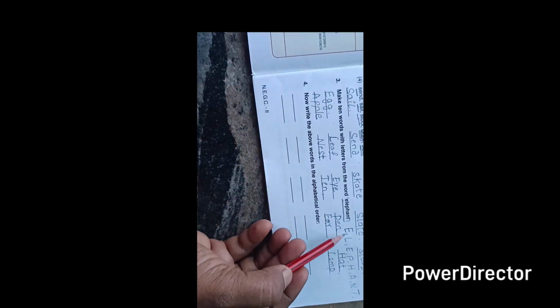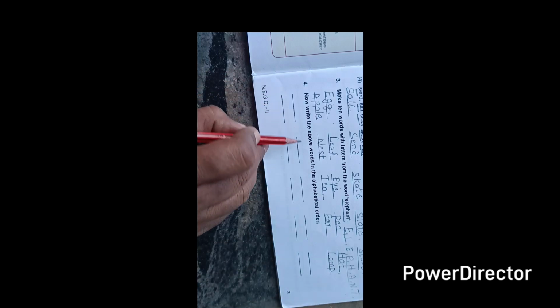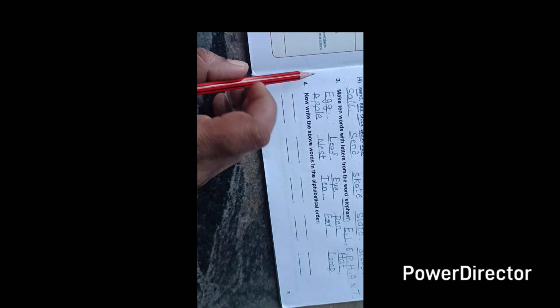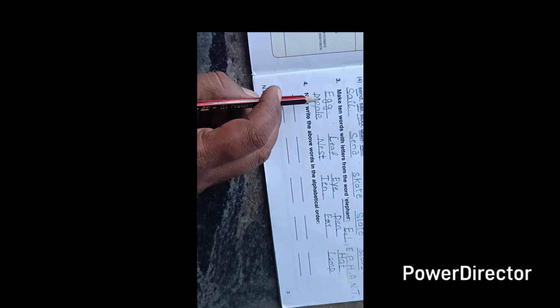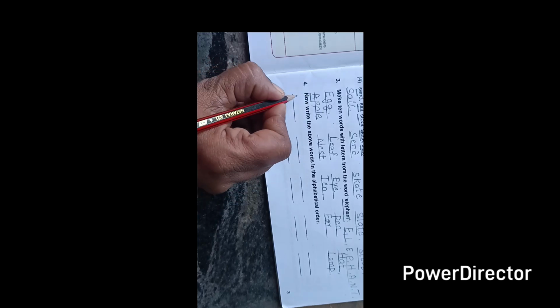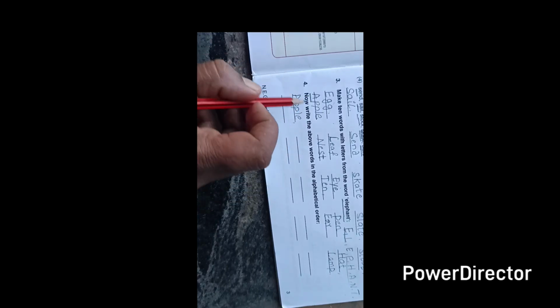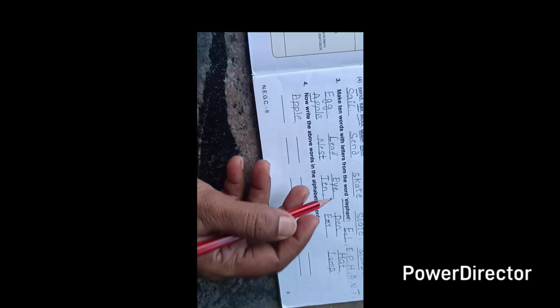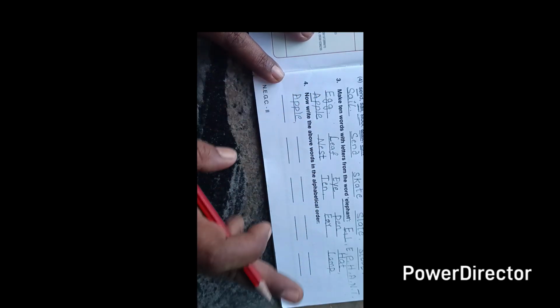Make the words from the letters of this word. Next, now write the above words in alphabetical order. Here you wrote all the 10 words, no? Write them in alphabetical order. First, which letter comes? A. So write A, P, P, L, E, apple. Is there any B letter? No. Next, E. A, B, C is not there.